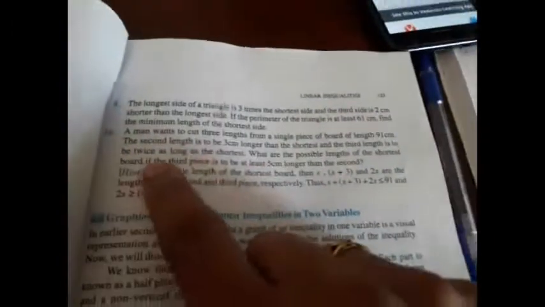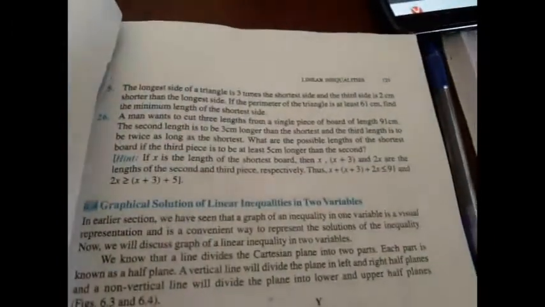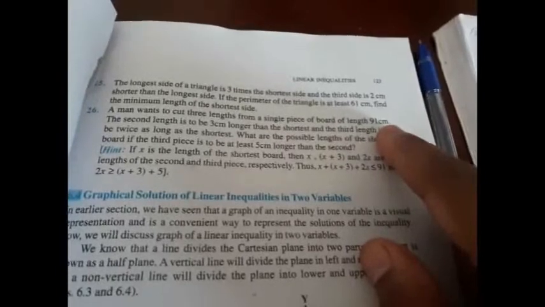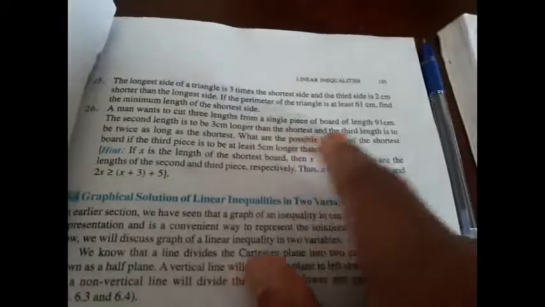Next question is quite interesting. See, a man wants to cut 3 lengths from a single piece of board of length 91 centimeter. The second length is to be 3 centimeter longer than the shortest, and the third length is to be twice as long as the shortest. The same as the previous problem.